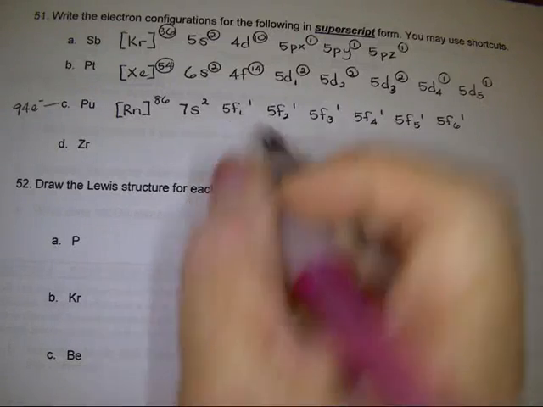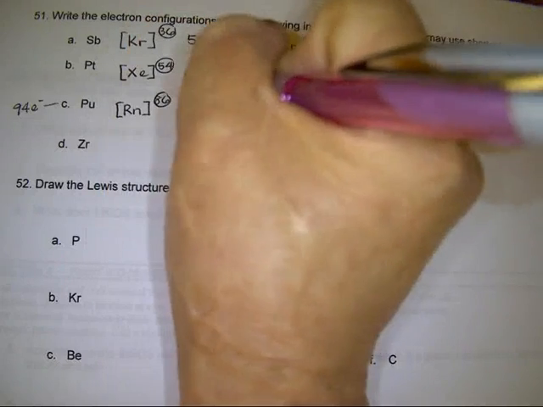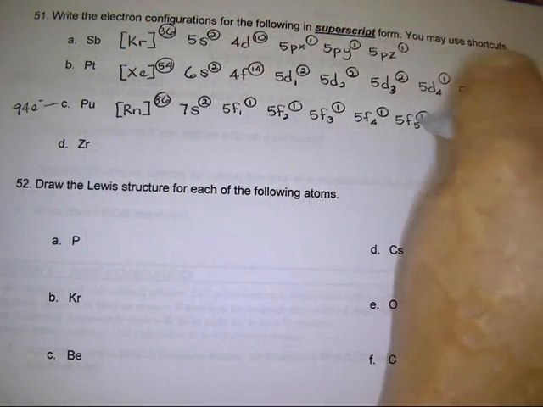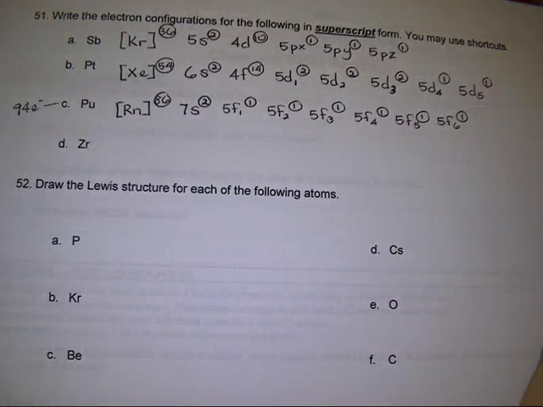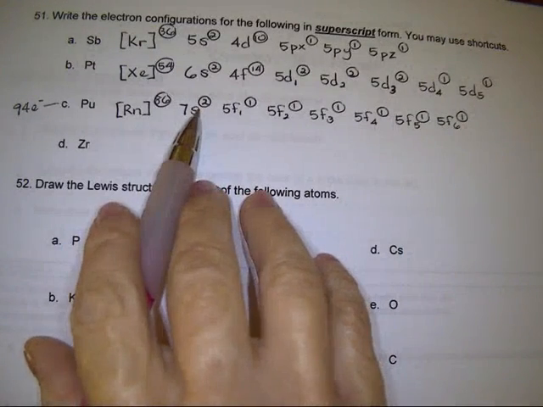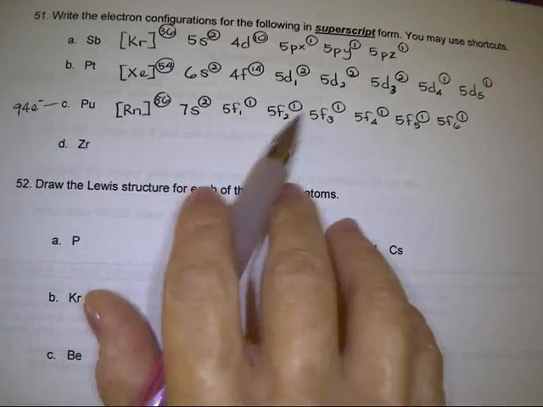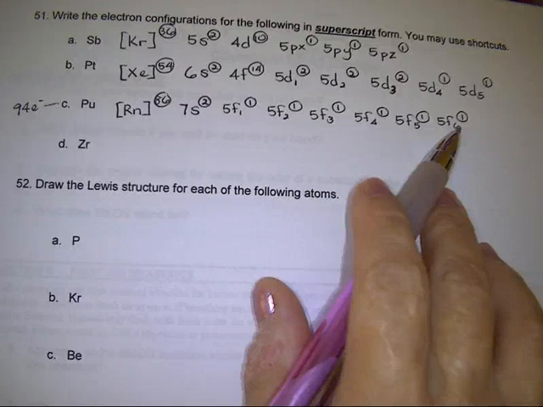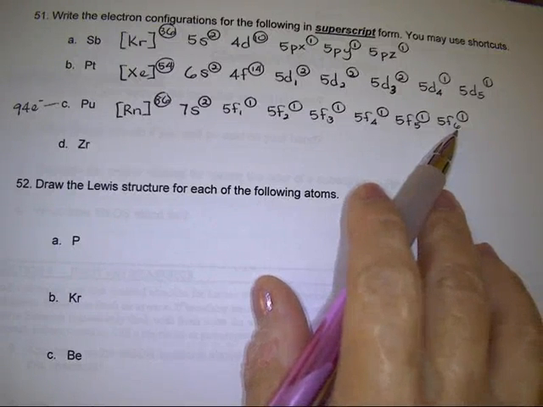Okay? Alright, again, we're going to add the superscripts, and they should equal 94. 86 plus 2 is 88, 89, 90, 91, 92, 93, 94. So yes, that is 94 electrons, and the superscripts add up to 94.